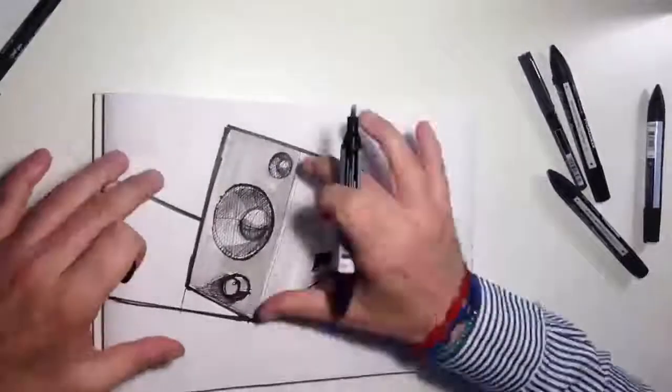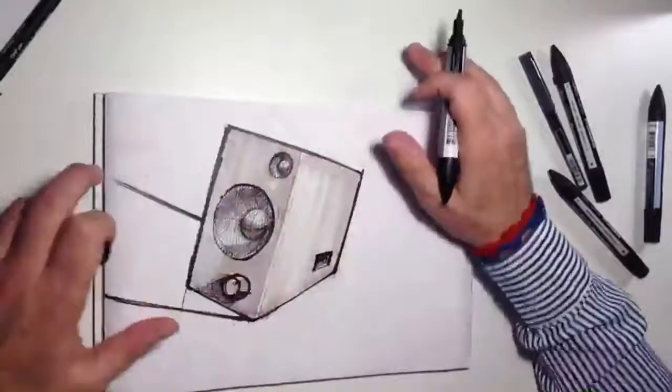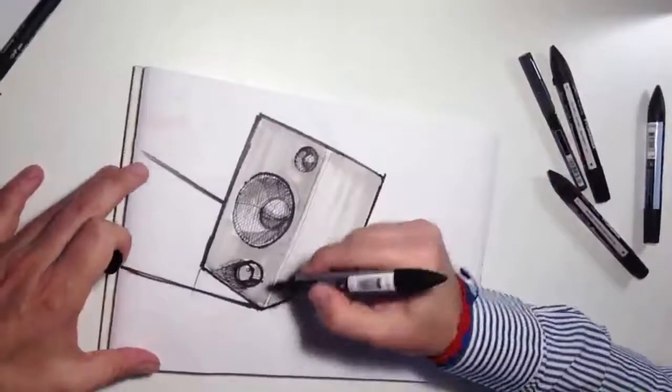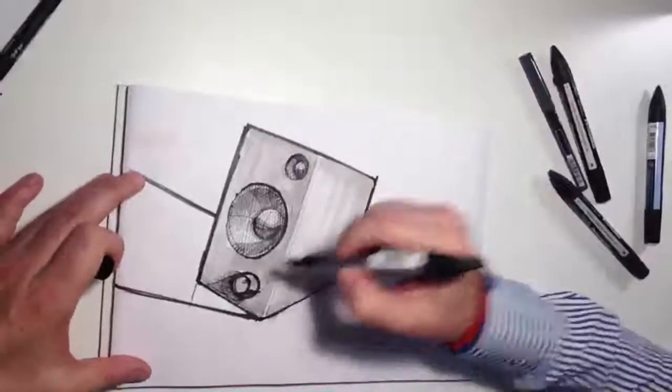I have to be careful because again, it's the same dark spot to create a perception of shading. So let's go, let's see. I hope I don't mess it up, okay? Don't laugh.